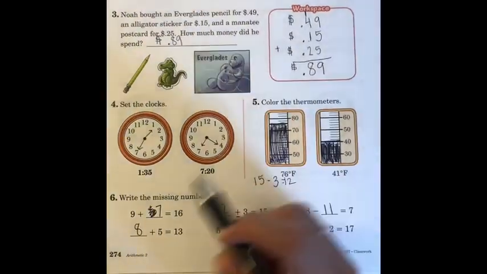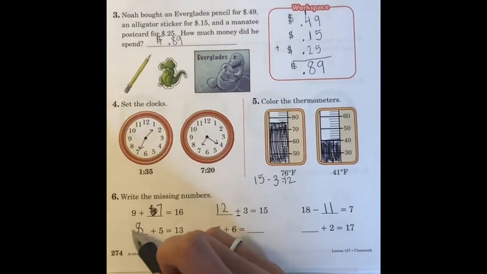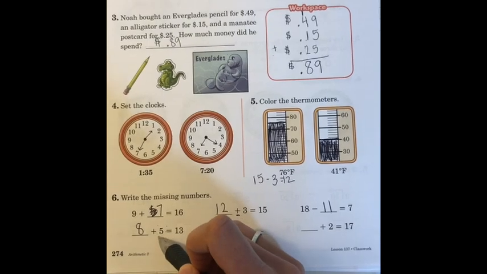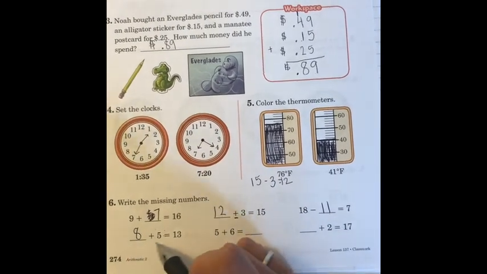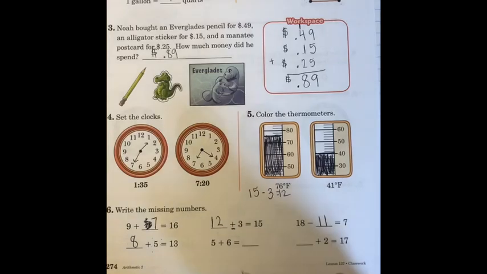You can always check your math too. Let's count. 8 plus 5. 8, 9, 10, 11, 12, 13. So 8 plus 5 is 13. It's always good to check your work.